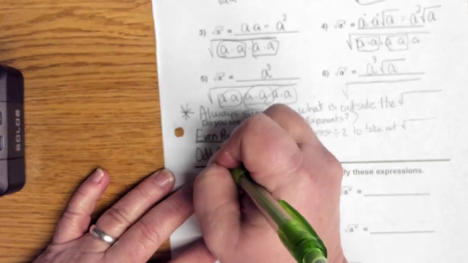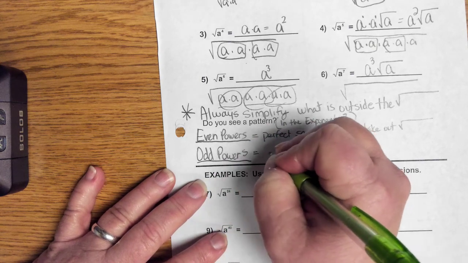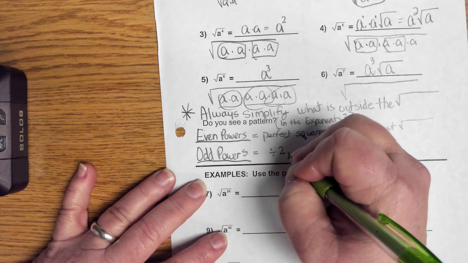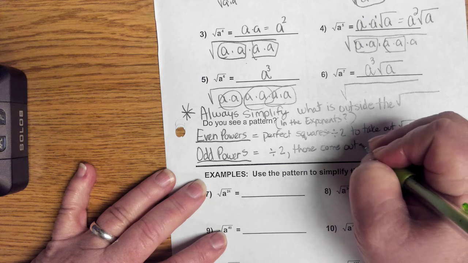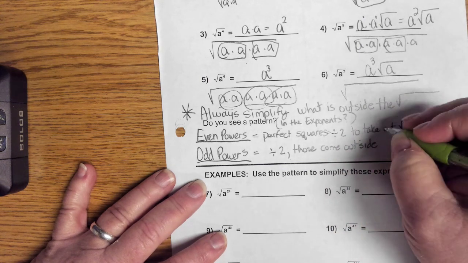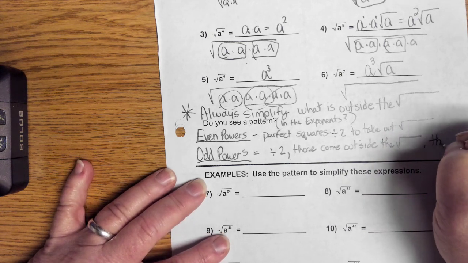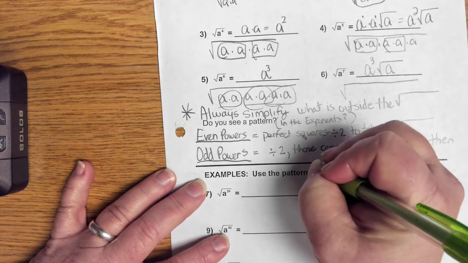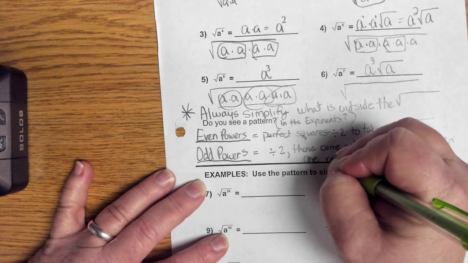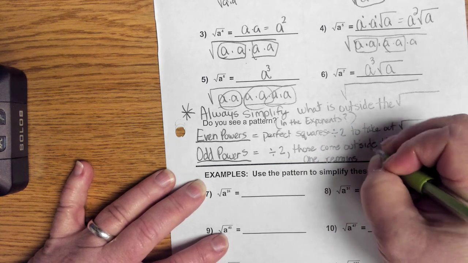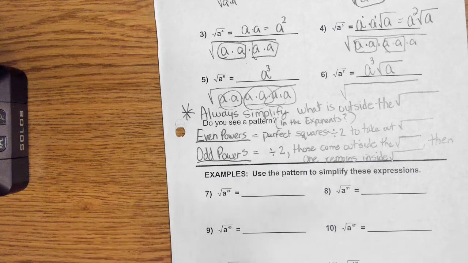Odd powers, divide by 2, those come outside the radical sign, then 1 remains inside the radical sign, okay?